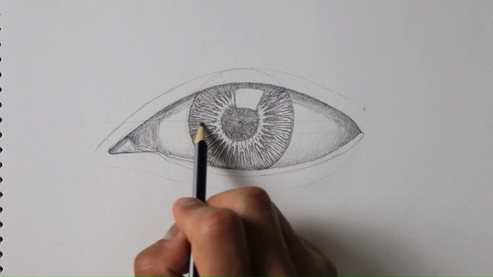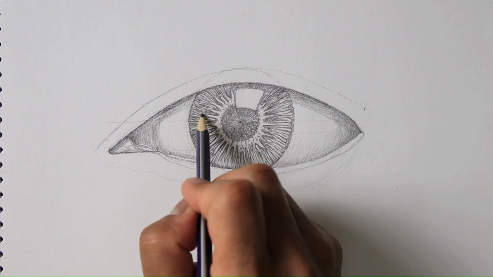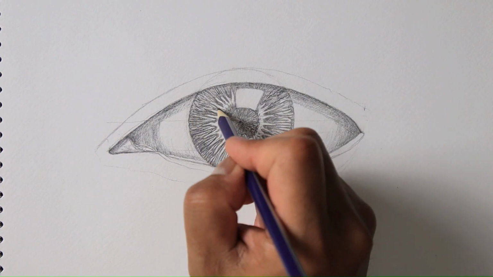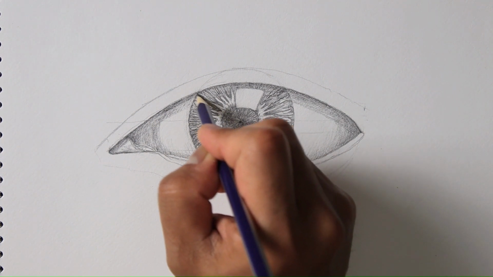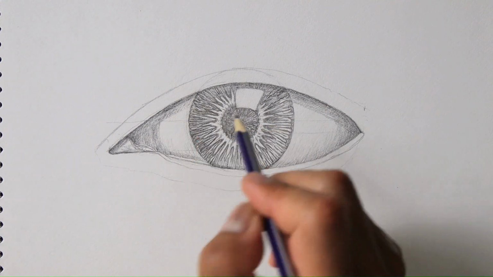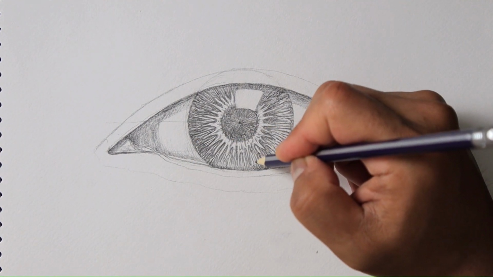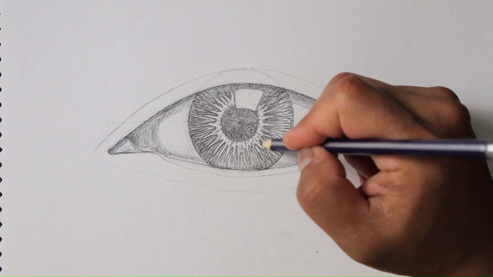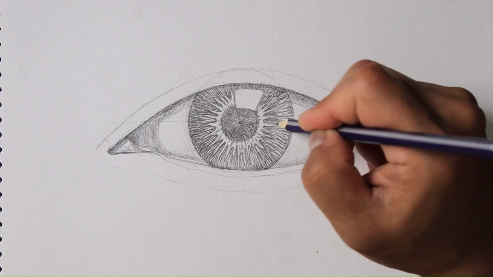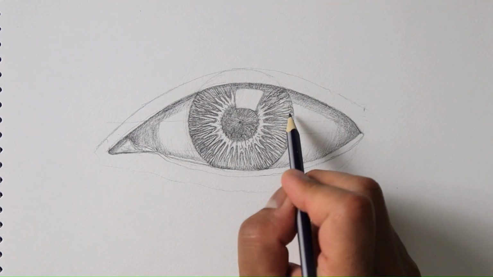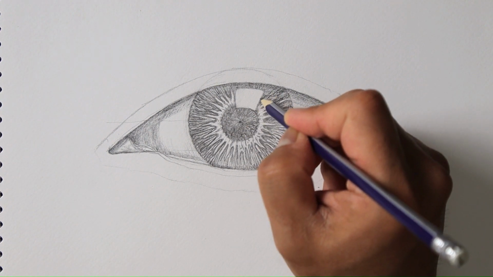After the line I add more shading underneath the eyelid and more detail on that iris. The iris is actually the aperture to the lens. It opens and closes like a camera shutter, depending on how much light there is.